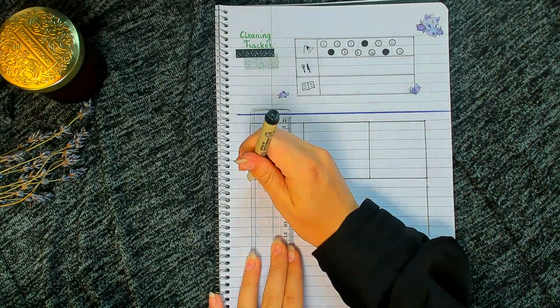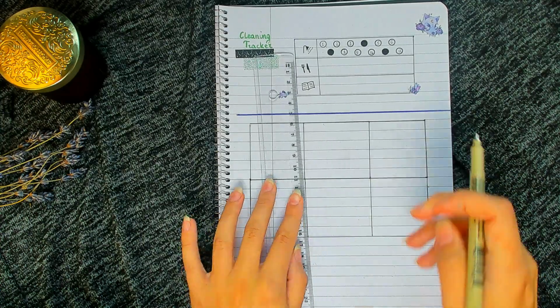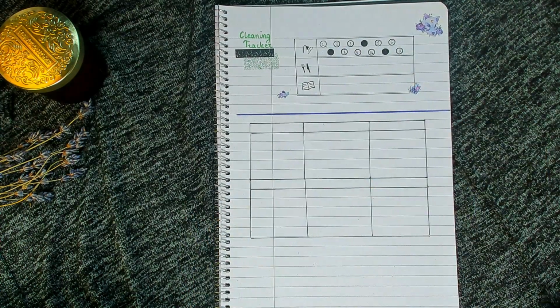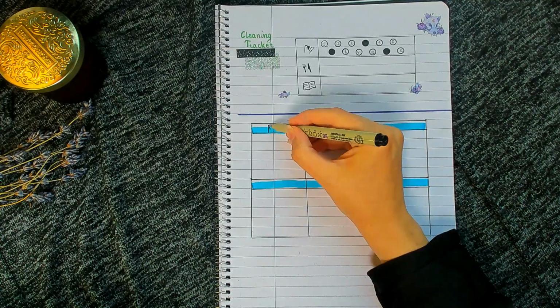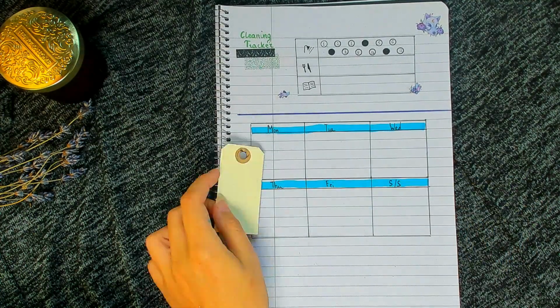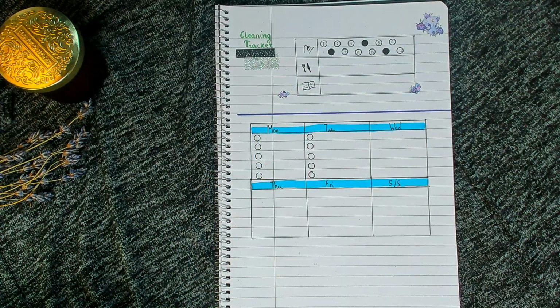The second version is more focused on days of the week rather than type of cleaning. You divide the tasks by day and use check boxes to mark their completion.